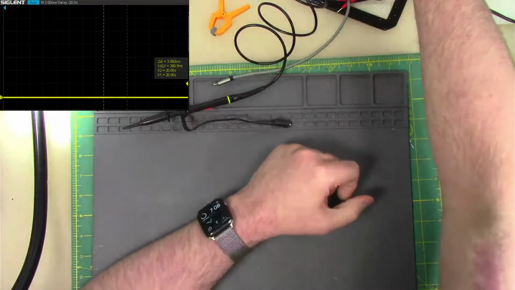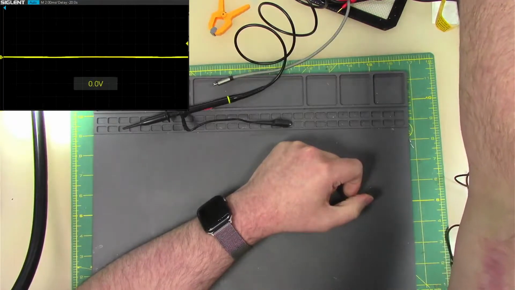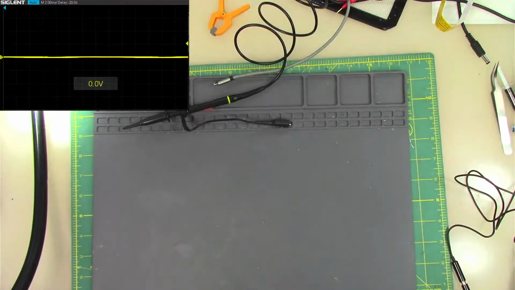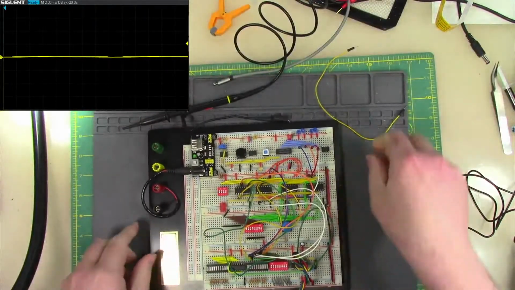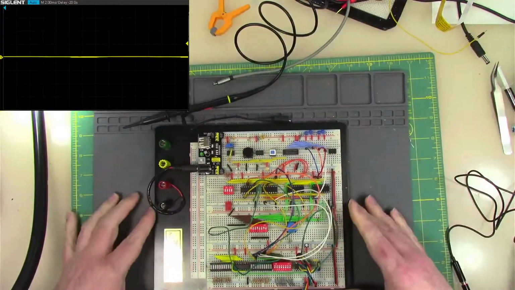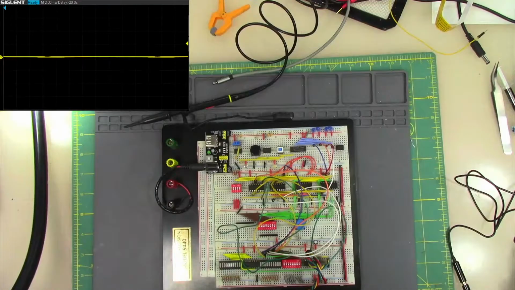Let's take off the cursors and we will zero out that. And we will use this rat's nest of a board here. Yeah, I can pop the volume up a little bit more here.